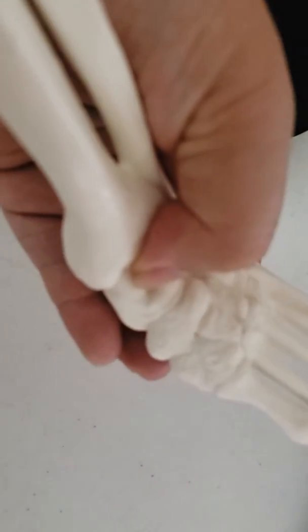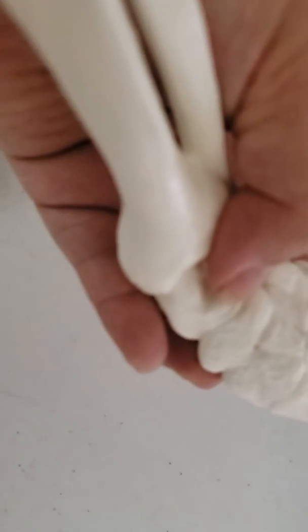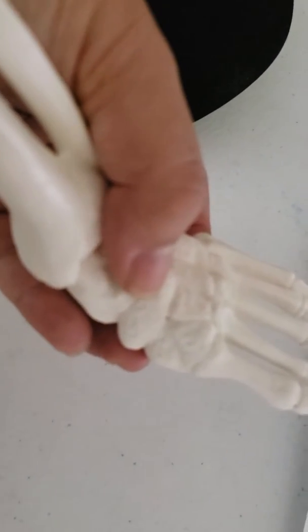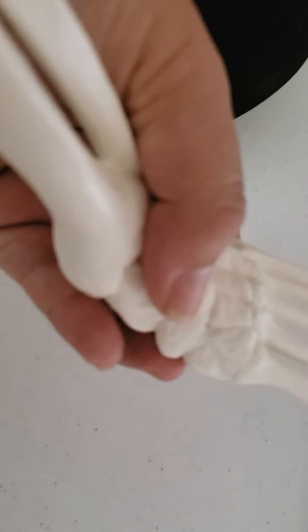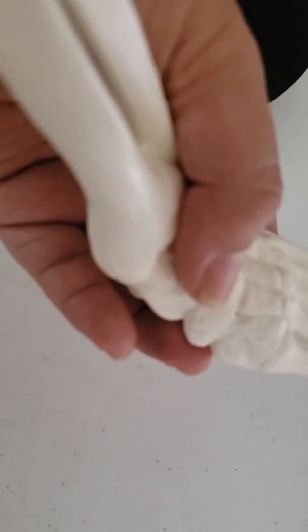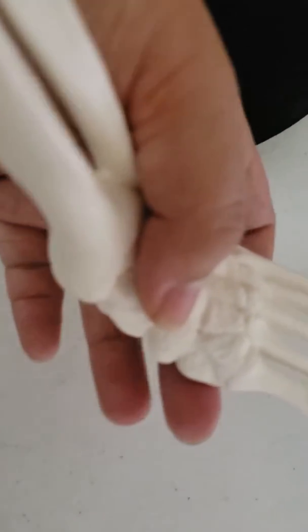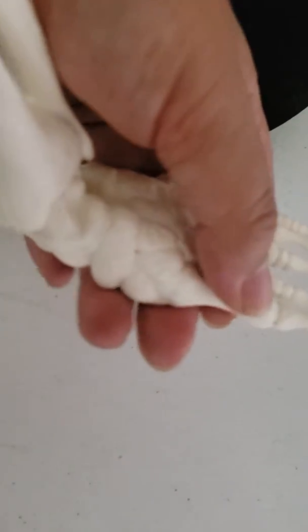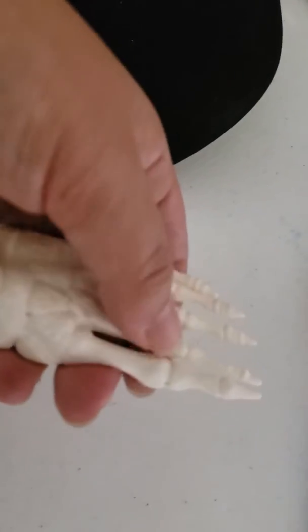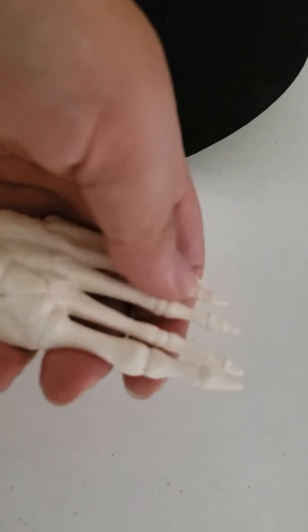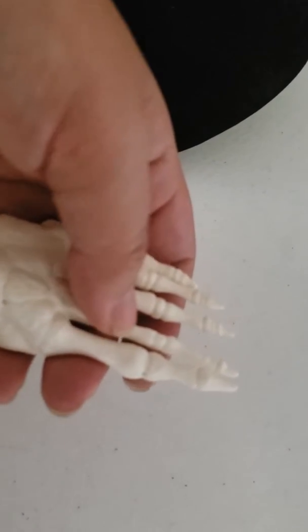Let me just say the talus is here. We've got a little bone here. Then it would be the navicular. I'm not too sure how to say that. Then we have the phalanges, which is all of the rest of the toes up here, so it'd be in this region. And yeah, I think I got everything for that.